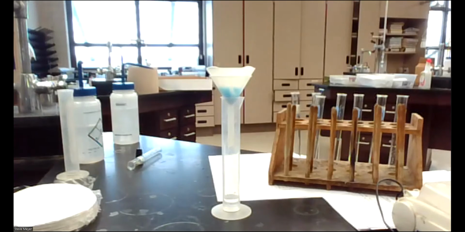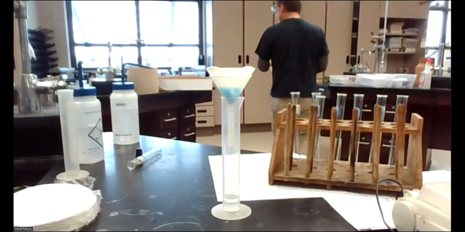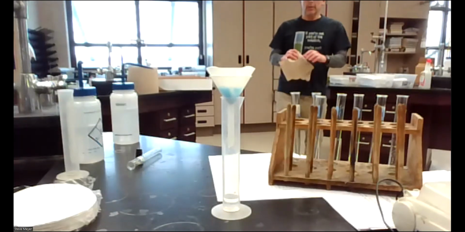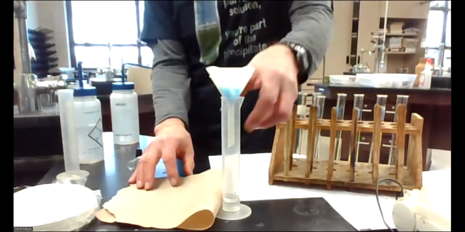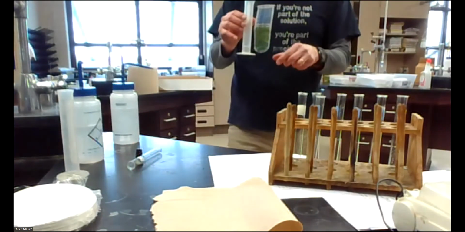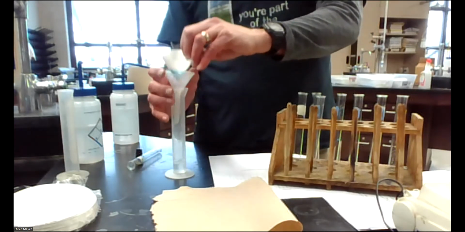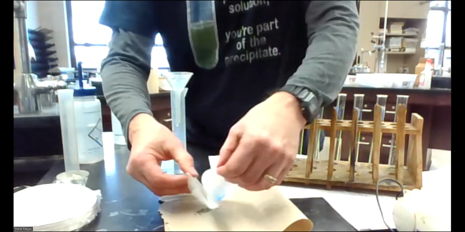And I'll probably have a tray for your team actually. It's labeled. Find one, and then you can call this on the paper towel test tube 1 and team whatever, period whatever. And I'm going to just take this out, put this out here. We'll leave it out to dry.